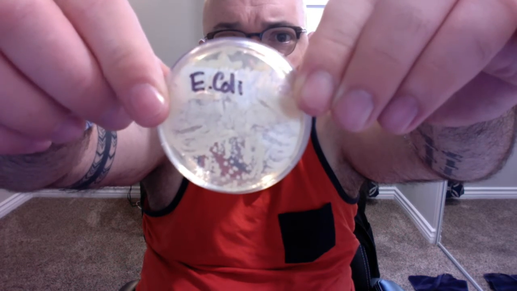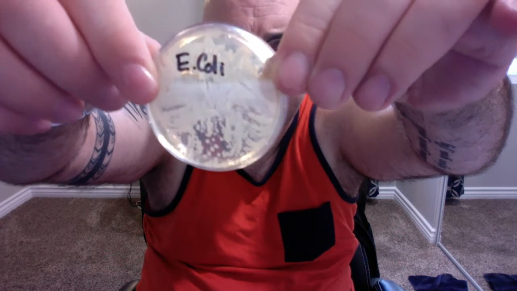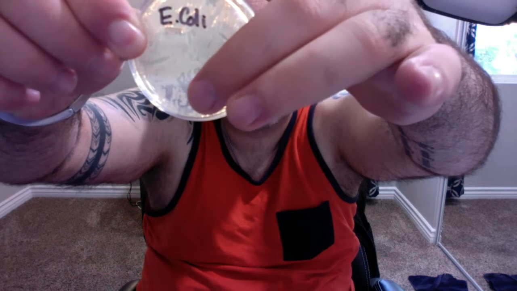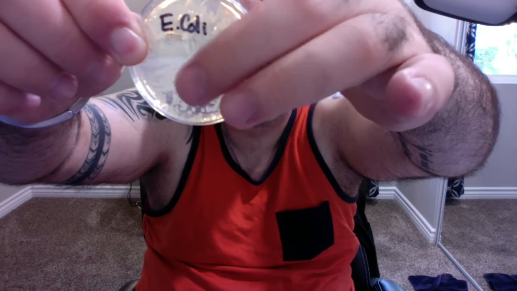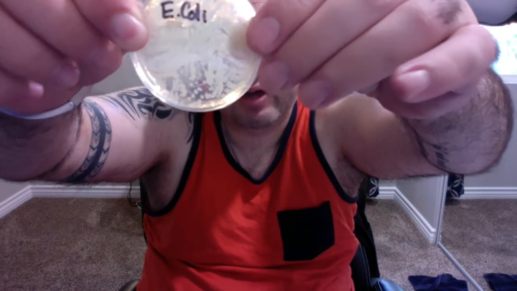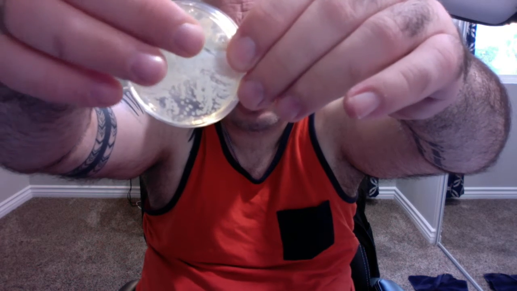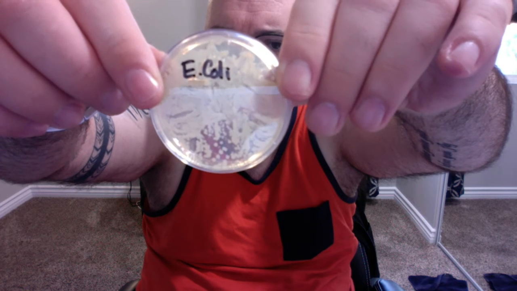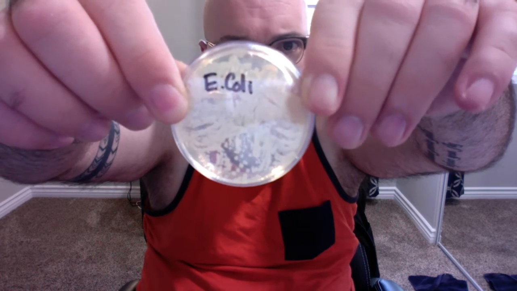coli. And then, as we can see here, as far as shapes, down here it's the cocci shape, and then we have a lot of the bacillus, which is kind of hard to see because it's very continuous. But in doing some brief research prior to recording this lab video, this is pretty much what E. coli should look like once it develops on nutrient agar.